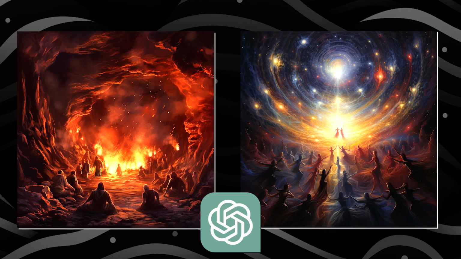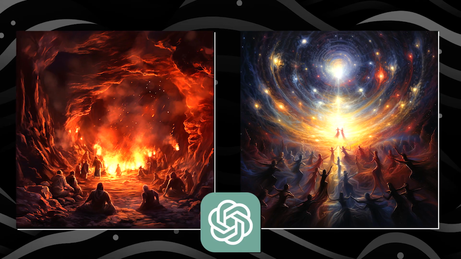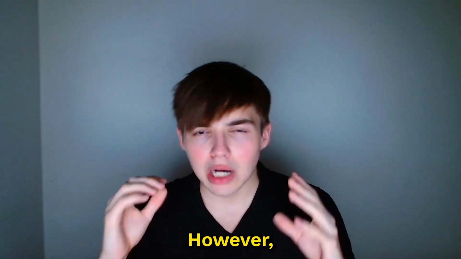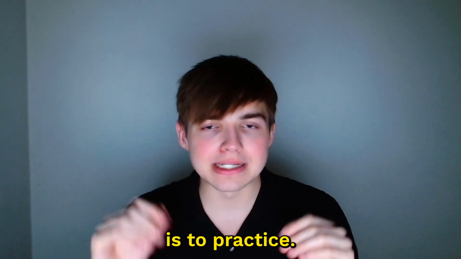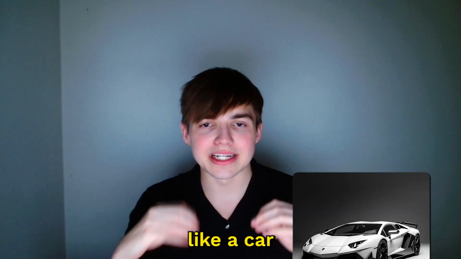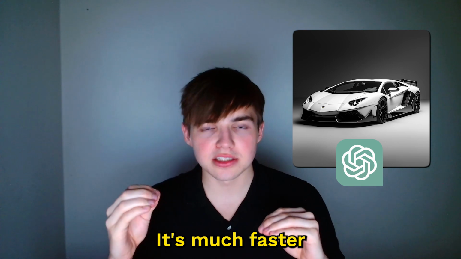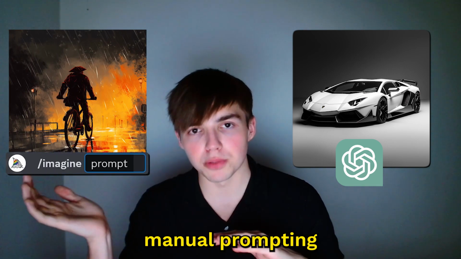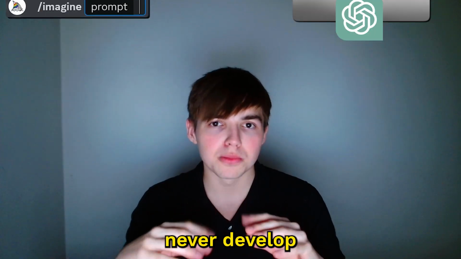Though, that being said, do not rely on this. It's easy to think that the images are better and stop using your thinking muscle. However, the only way to improve is to practice. Think of these tools like a car. Sure, it's much faster than cycling, in this case manual prompting, but you will never develop the muscles needed.